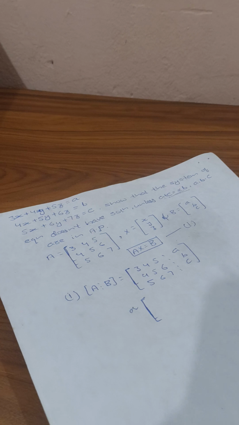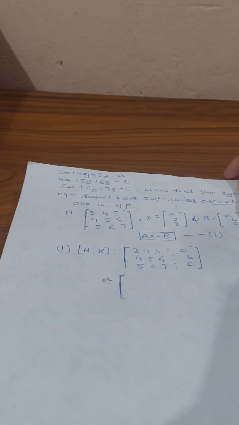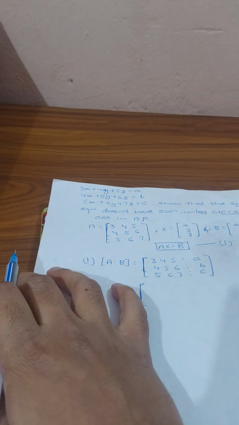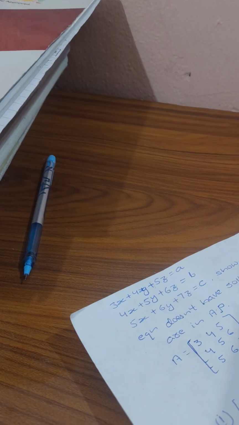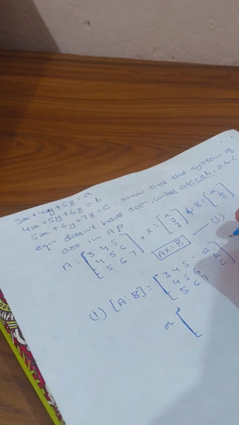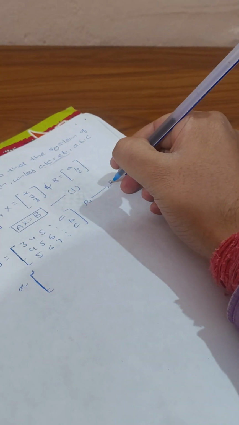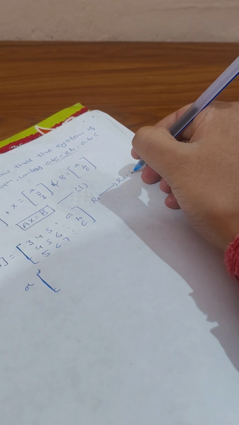To convert to the echelon form, we need to apply some transformations by which the matrix becomes echelon. The required transformation will be R1, and R2 becomes R2 minus R1.